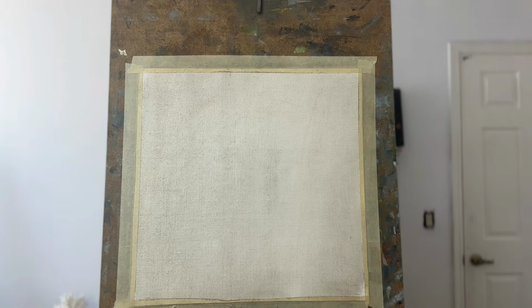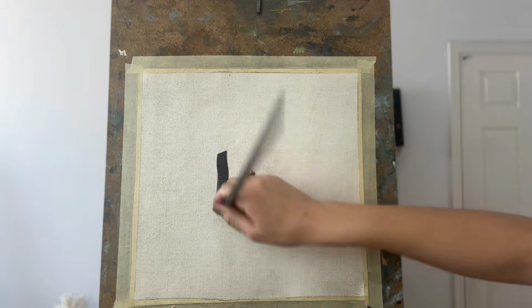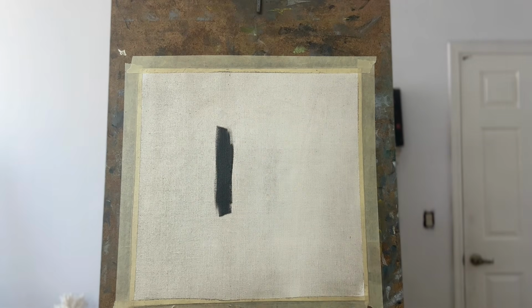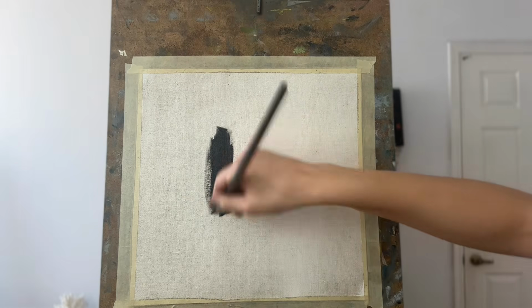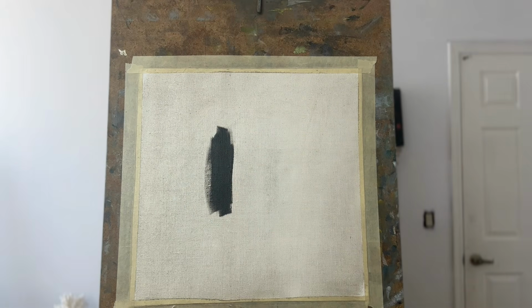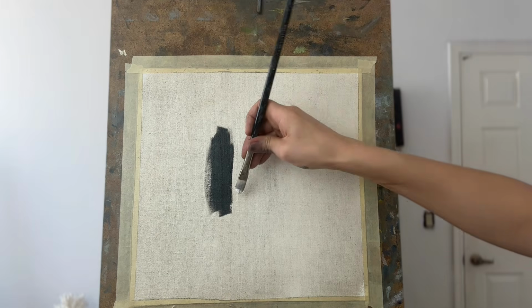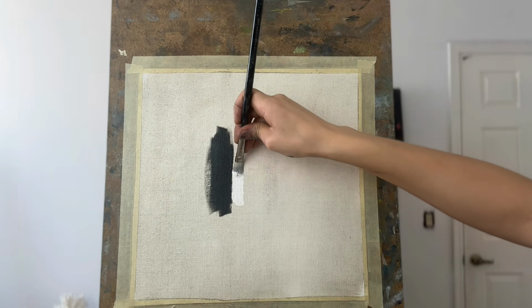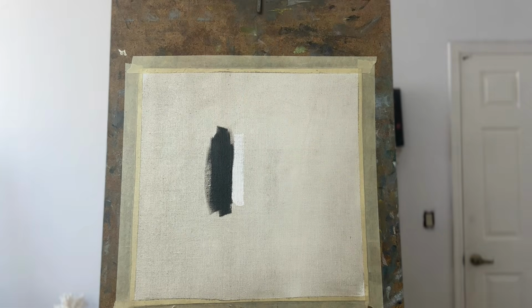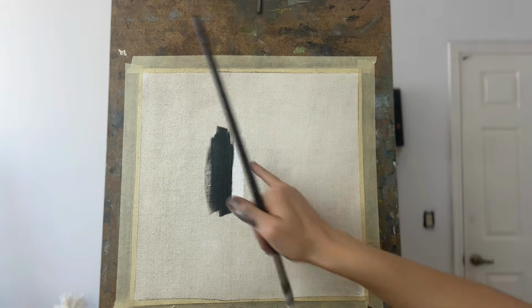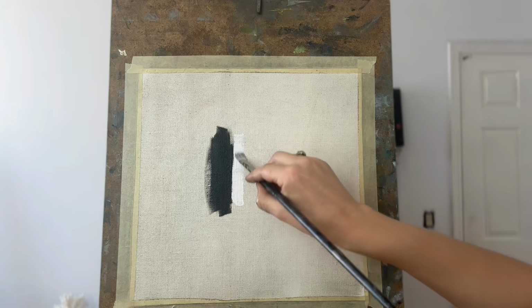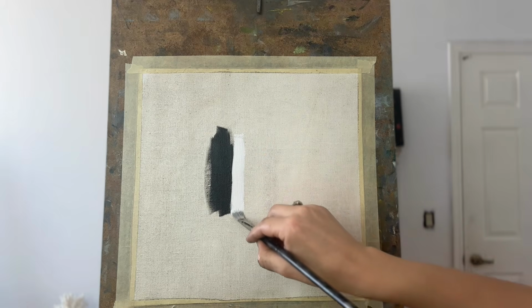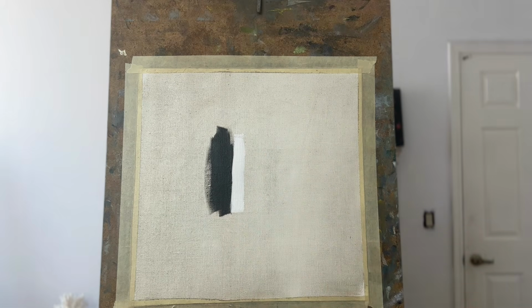So to start out, I'm going to first apply this black, and I'm going to be creating a very hard edge, not soft, hard. Then put white right next to it. Again, that white might blend a little bit into the canvas because they're more similar in value than the black is.